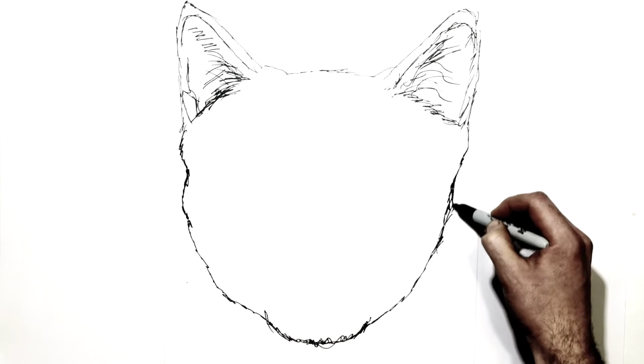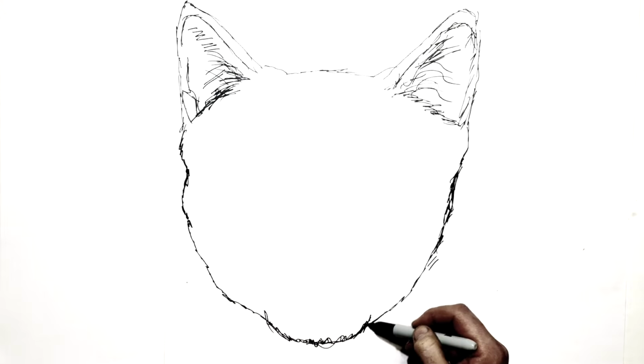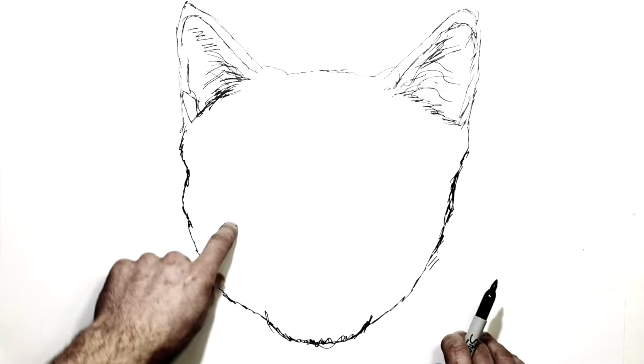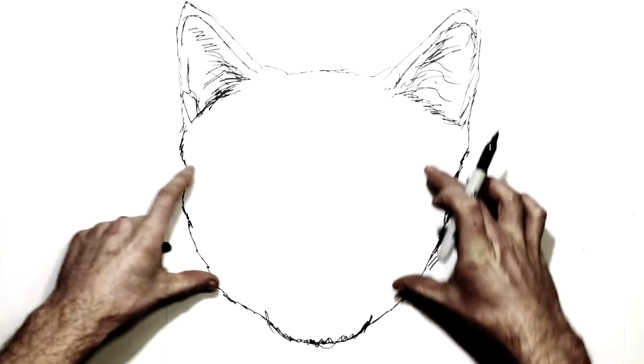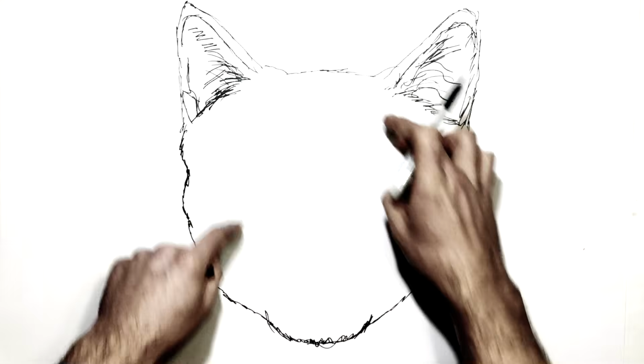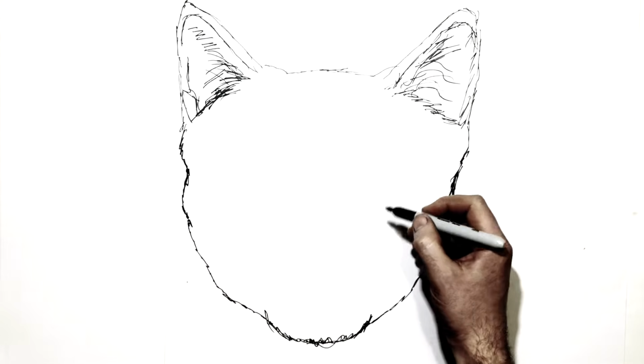So when you have a look at it, you can see if there's bits that you need to fix or anything like that. And that's the basic shape for a normal house cat. So what we're going to do now is we're going to go right in. We're going to find the middle of that head. So halfway between the chin and the top of the head here is where the eyes are going to go. So real big cat's eyes.